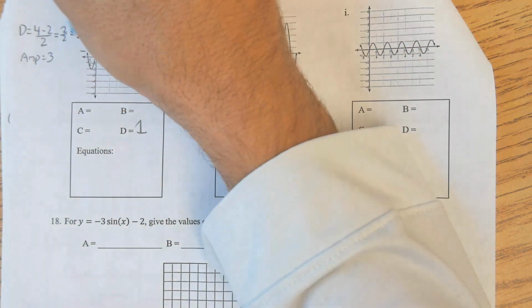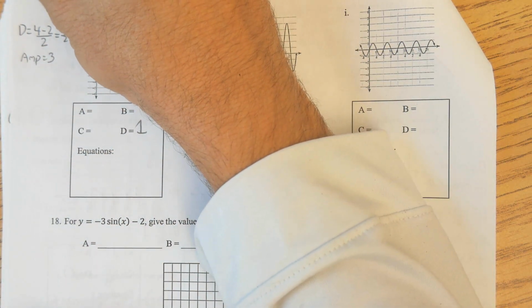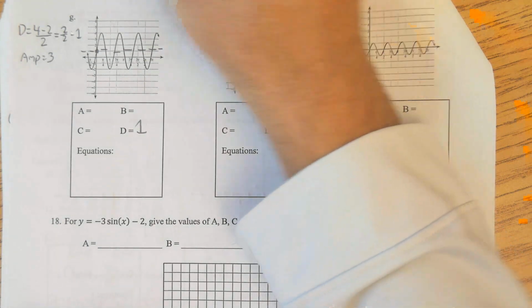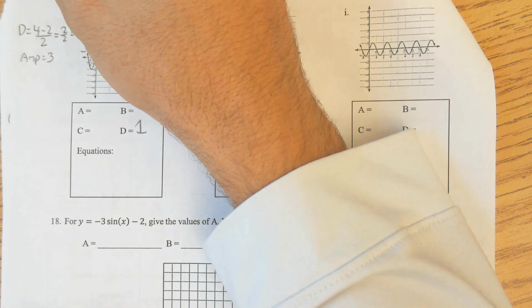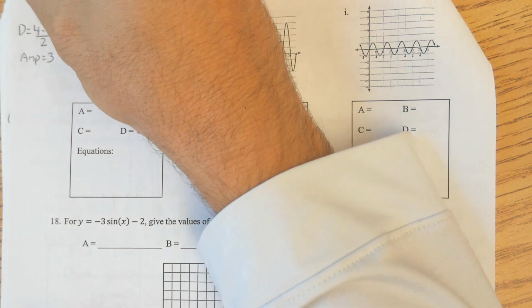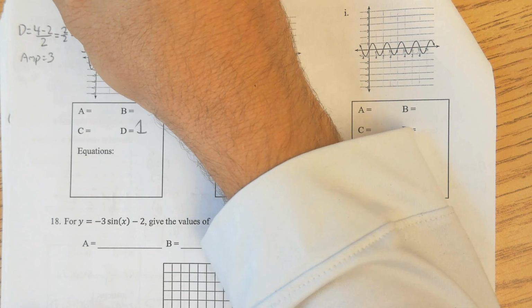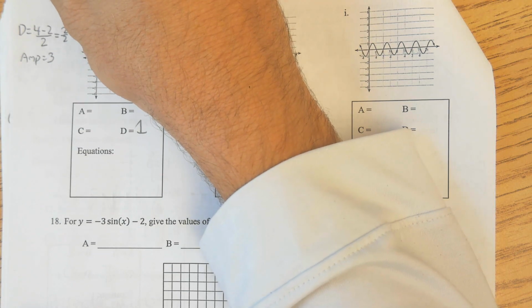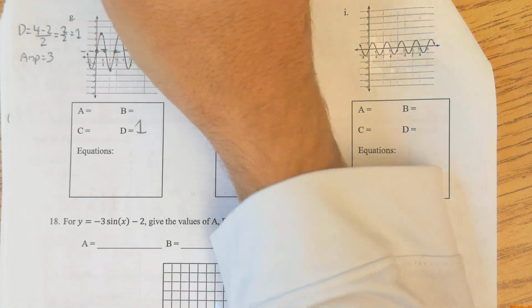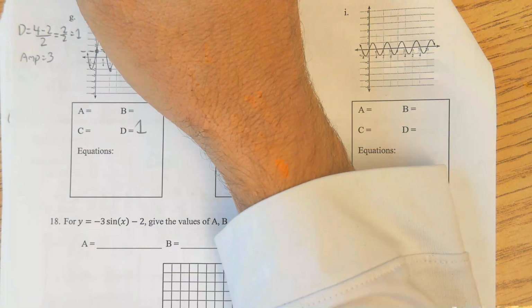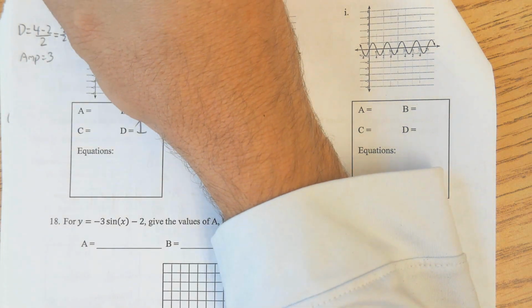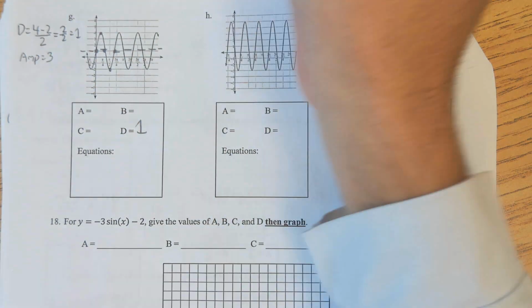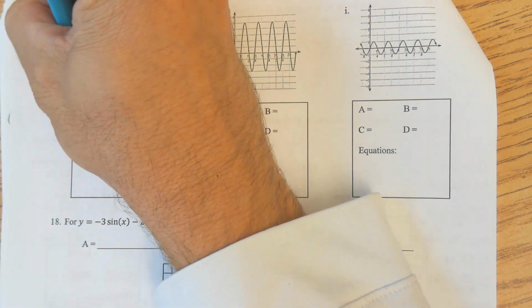Now I need to choose where I'm starting. I'm going to start middle here, and since I'm able to go to max, middle, minimum, middle, so since I'm able to go middle, max, middle, minimum, middle, I know it's a positive A, 3.